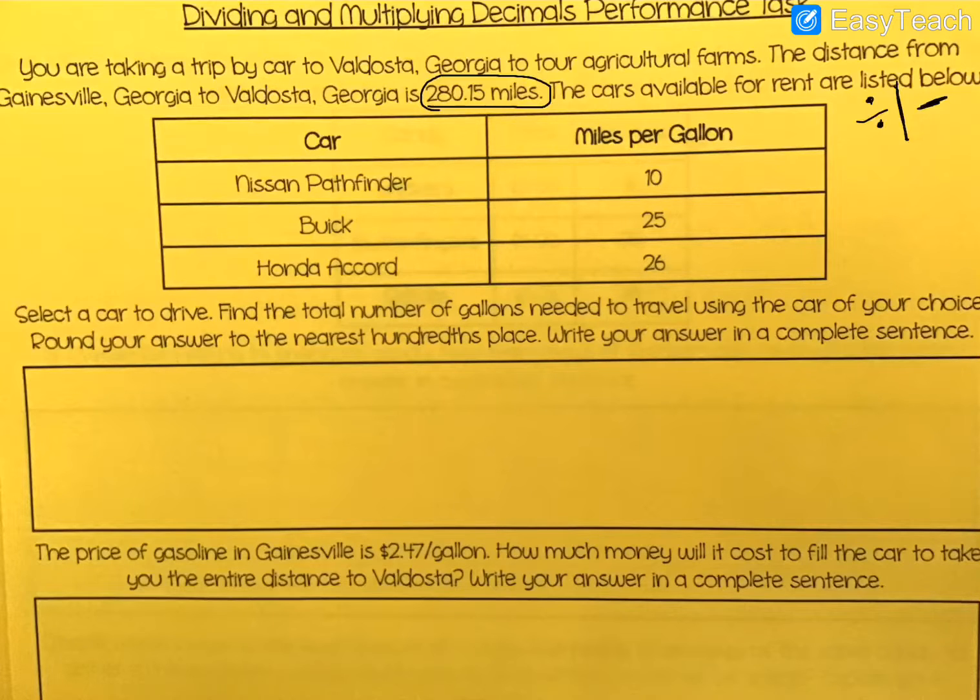Okay, so next thing, we have to select a car to drive. We're going to select the car to make this trip in. The car that I selected for this trip is the Honda Accord. You could have selected any car that you wanted. So everything that I do with the Honda Accord here, you can do those same things or take those same steps with the Buick and the Nissan Pathfinder.